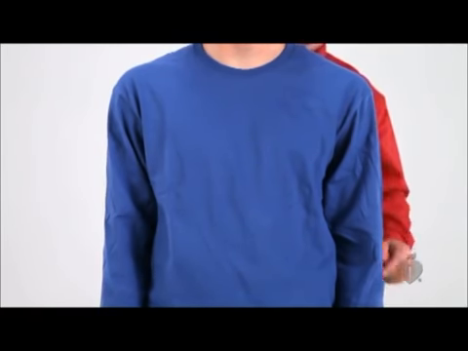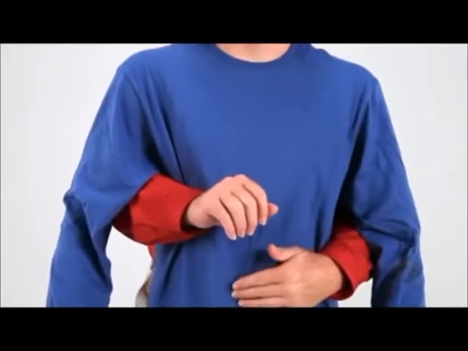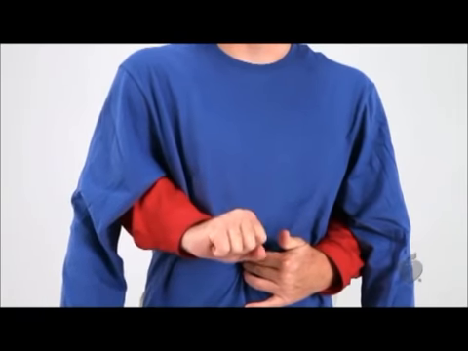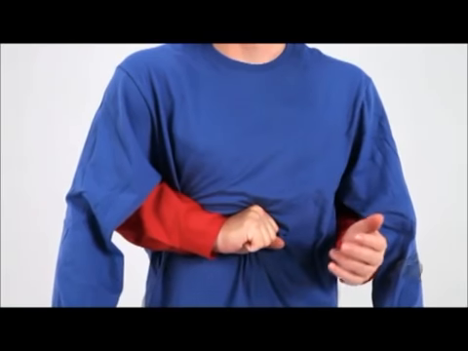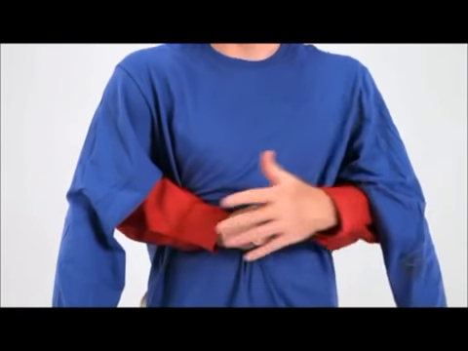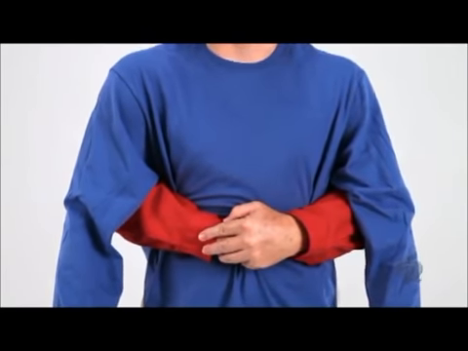Stand or kneel behind the victim and place your arms around the victim's waist. With one hand, locate the navel. Then make a fist with the other hand. Place the thumb side of your fist against the victim's abdomen, just above the navel and below the breastbone.